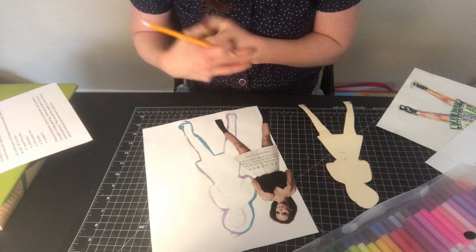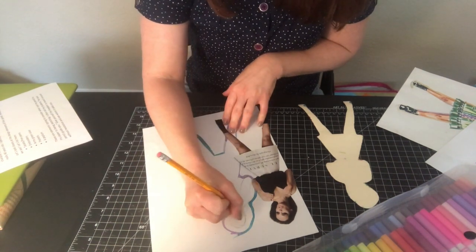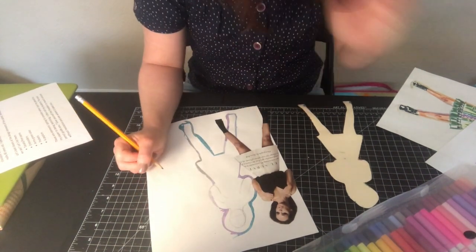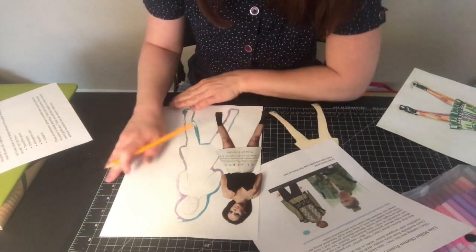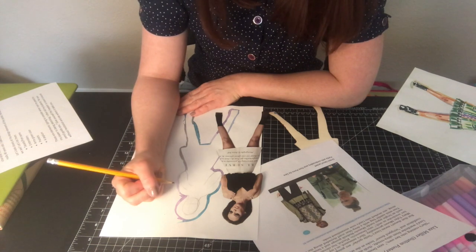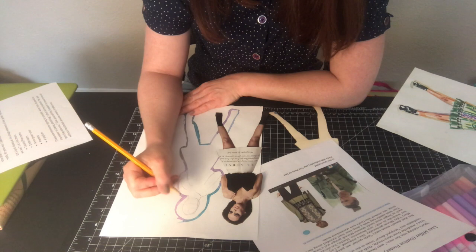Lots of pattern happening, but also that neutral, that green army jacket is really, really fun. I love the tassels, so that's definitely going to be a design element that I want to emphasize. She's wearing a t-shirt underneath the jacket.